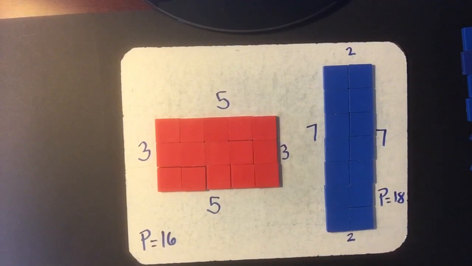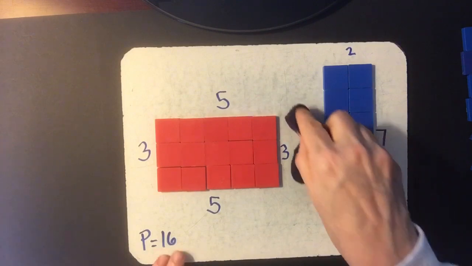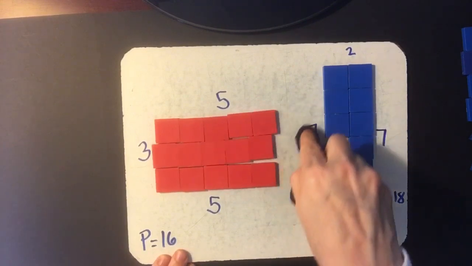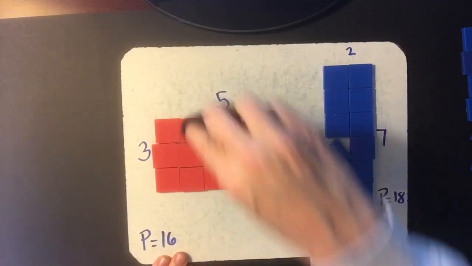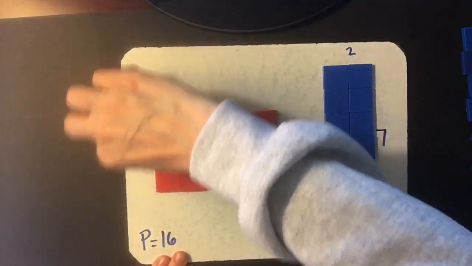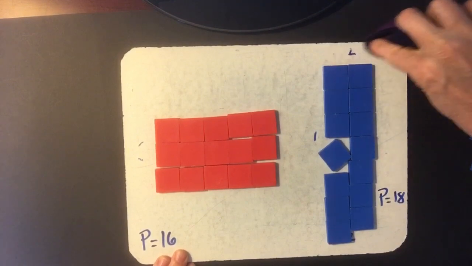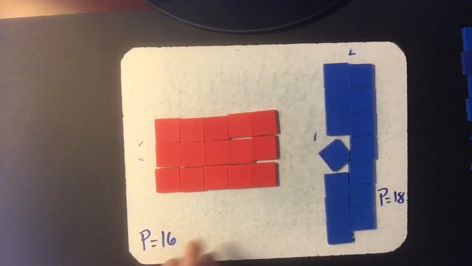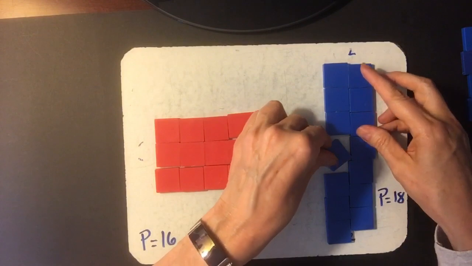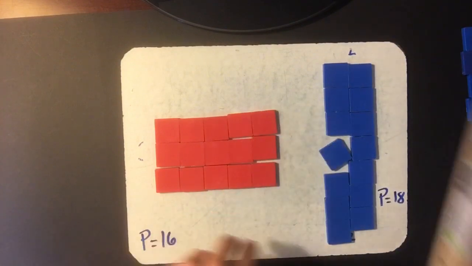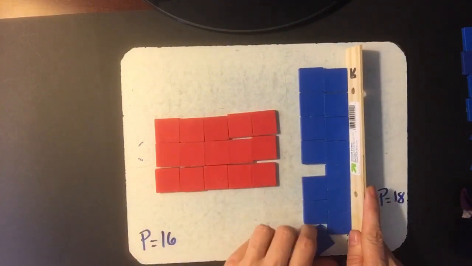And then I'm now going to turn this into a composite figure, and I'm going to show you how I do that. So what you're going to be doing in a minute is drawing a new picture of a combination of these two things. So I have a handy tool here to help me move my rectangles.